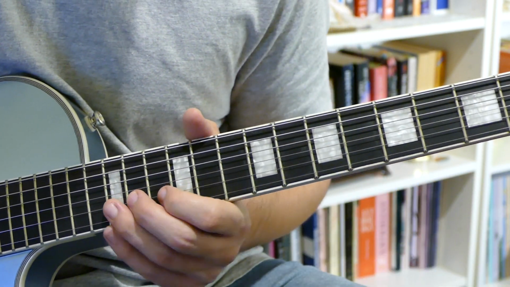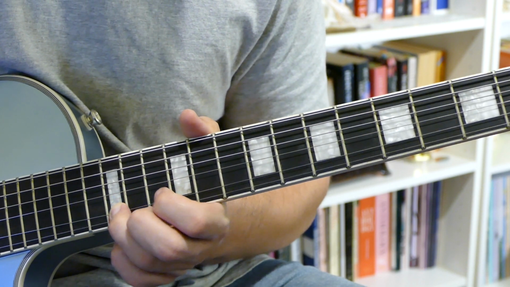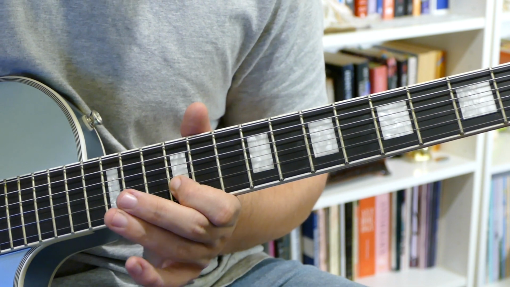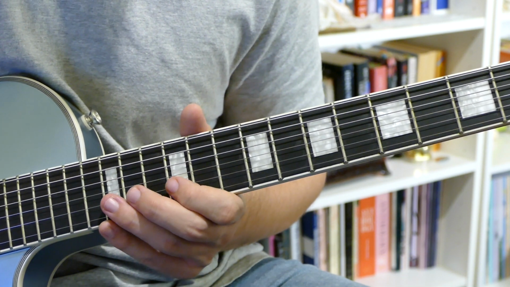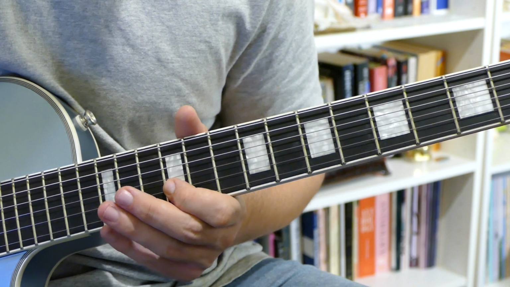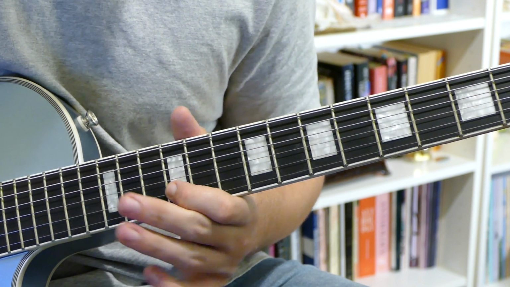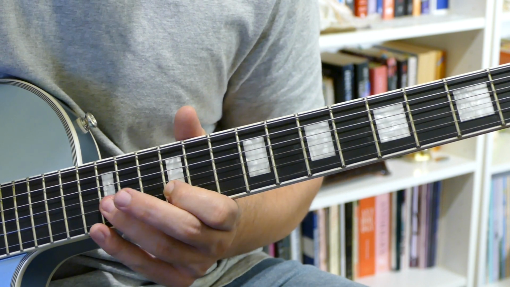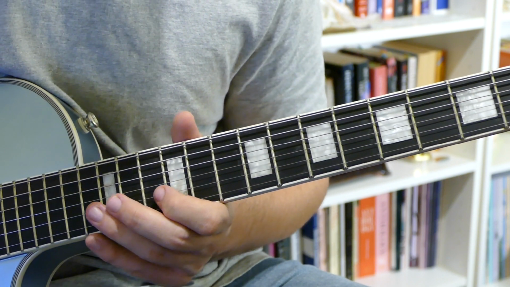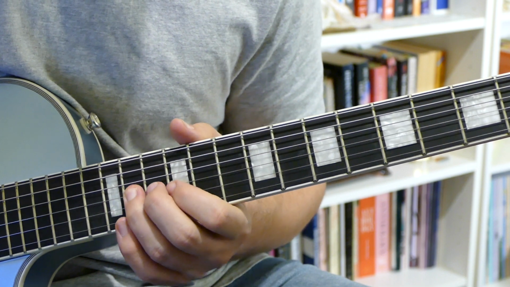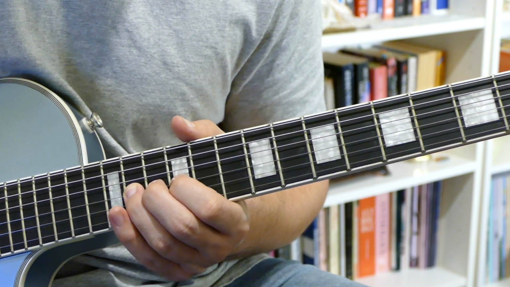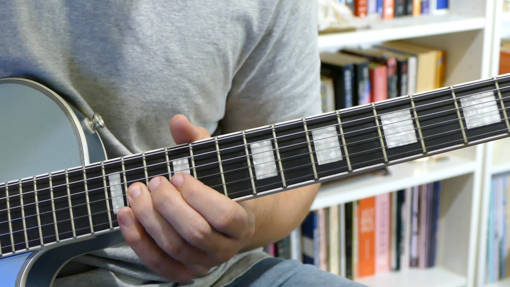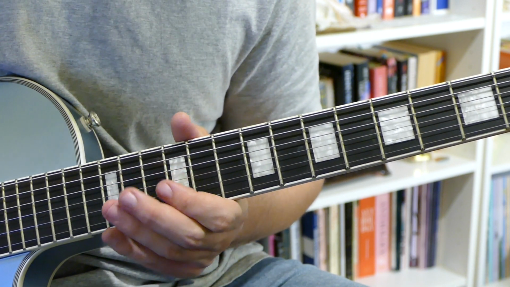So the first note I actually want you to start on is the 15th fret of the B string. You're going to strike it and pull off to the 12 of the B. It's that first move there. Then grab 14 on the G, and once you've plucked and grabbed that, pull off to 12 as well.